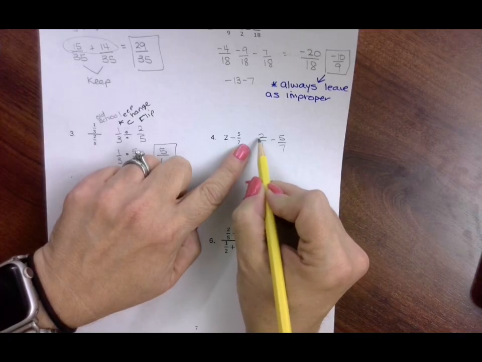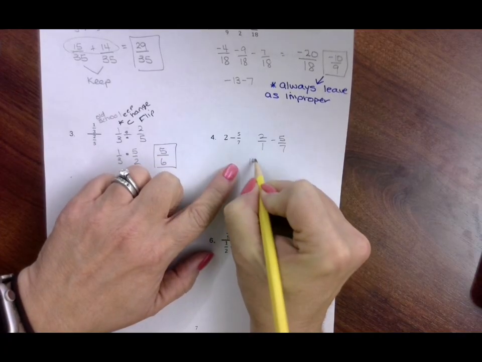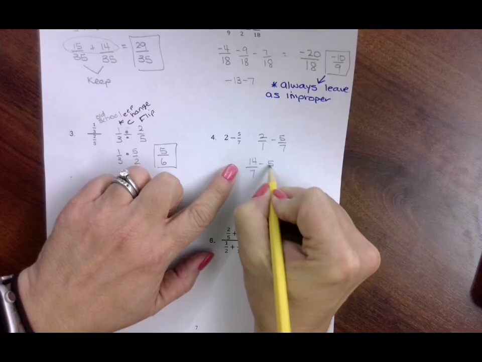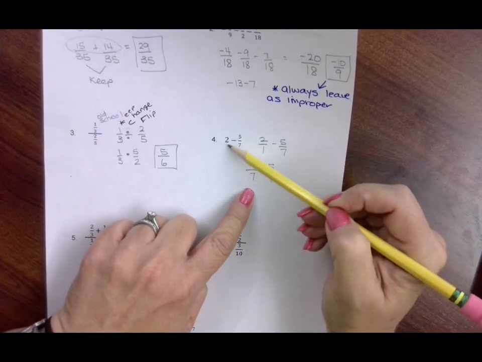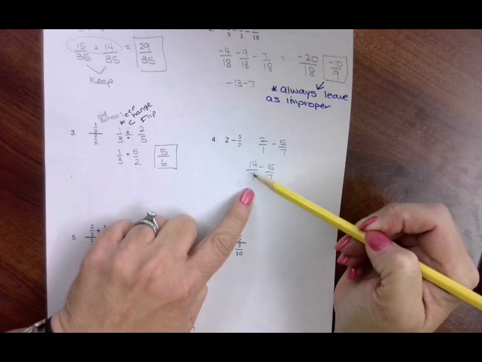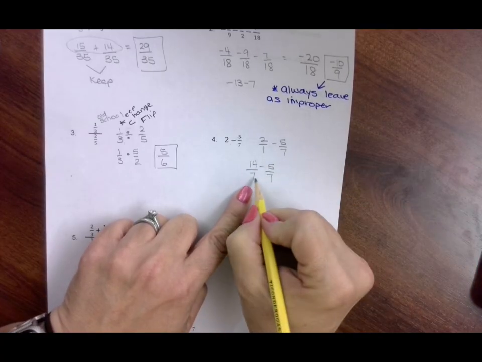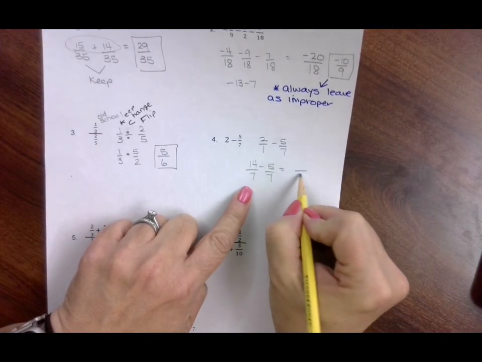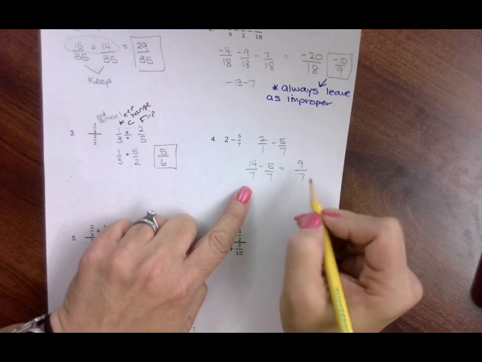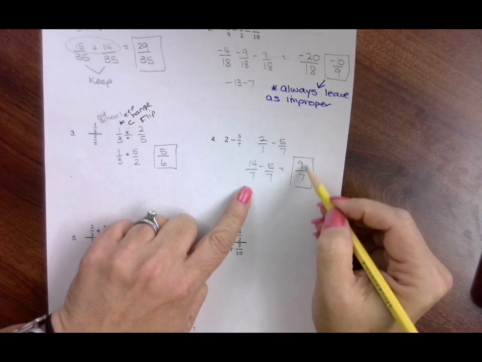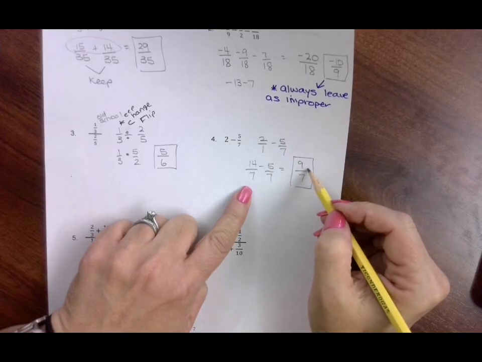So if I multiply the top and the bottom by 7, I end up with 14 over 7 minus 5 over 7. And this is so easy to check because 14 divided by 7 is 2. So we went back to where we started from. Okay? So subtracting, I keep my denominator the same, and I have 14 minus 5, which is 9. And remember, we leave it as improper. We leave the big number on the top.